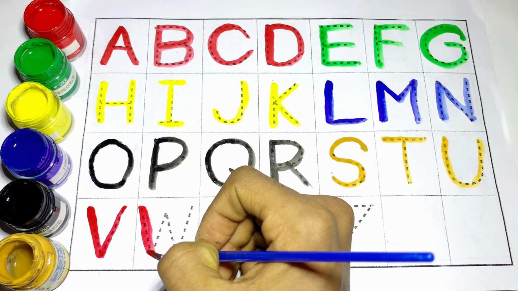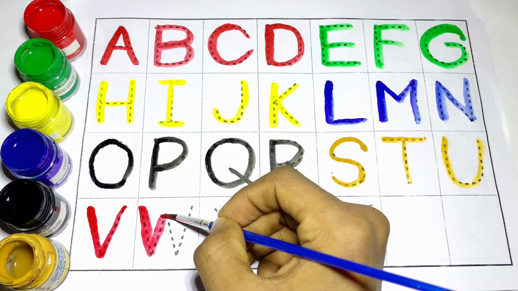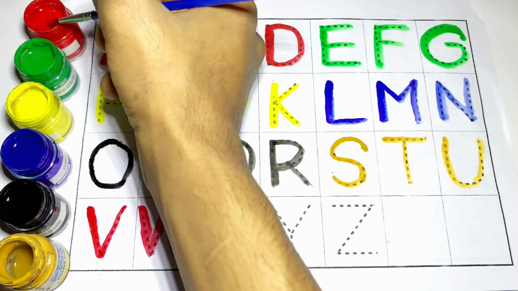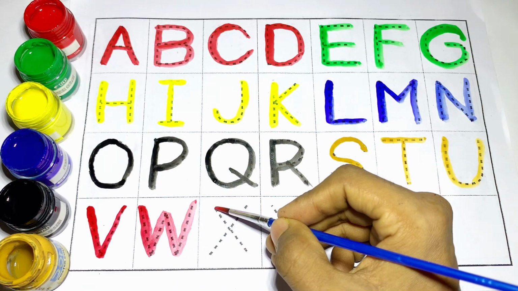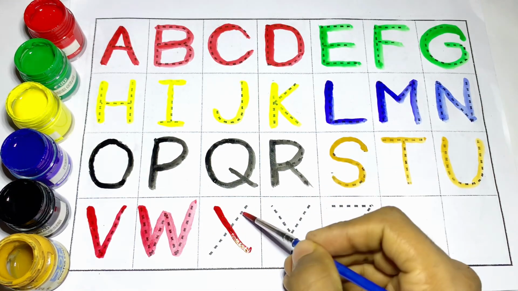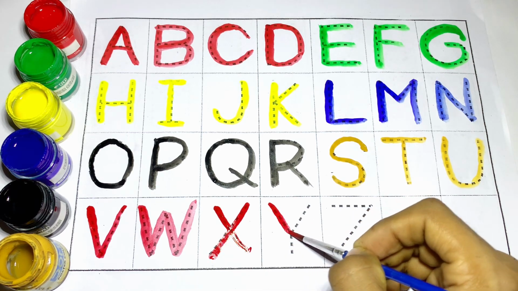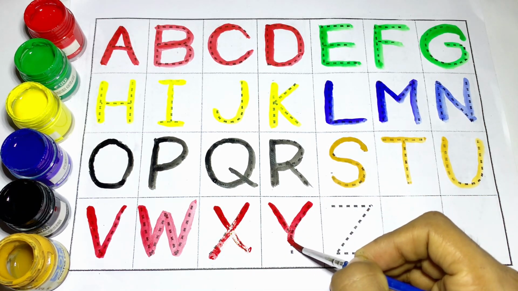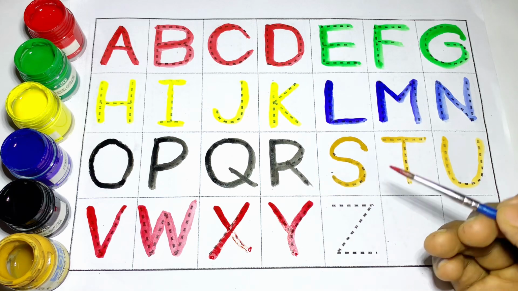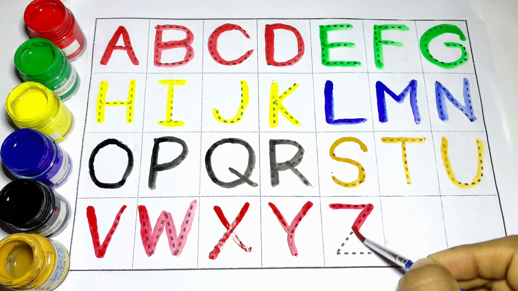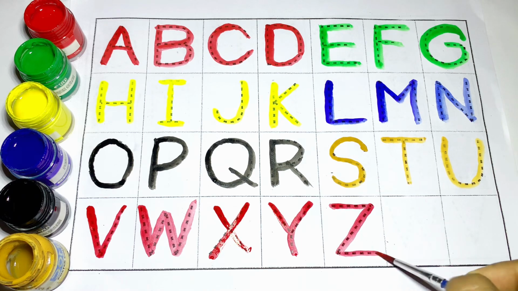W. W for wolf, W for watch. Kids, now draw X. X for X-ray, X for Xmas tree. Y. Y for yak, Y for yo-yo. Kids, now it was Z. Z for zebra. Z for zoo.